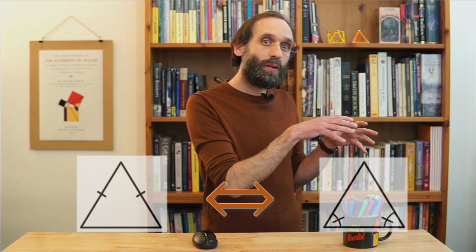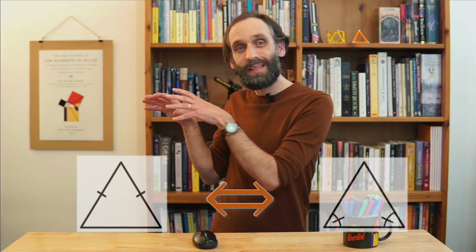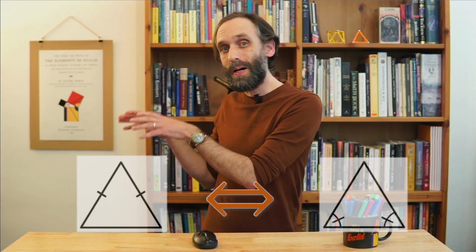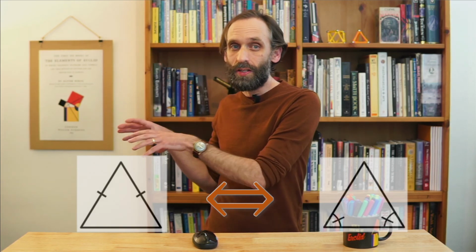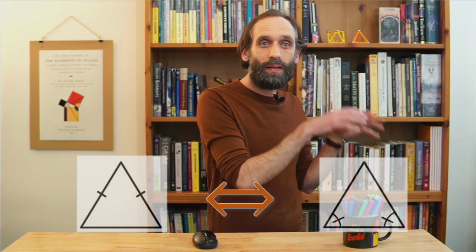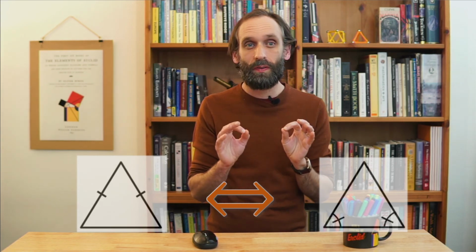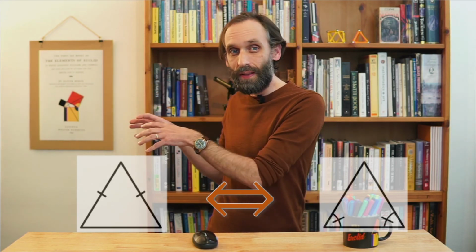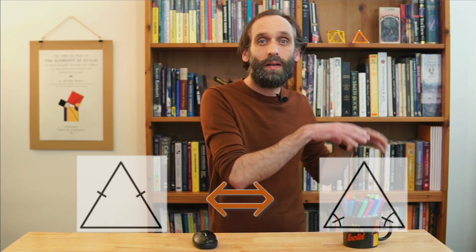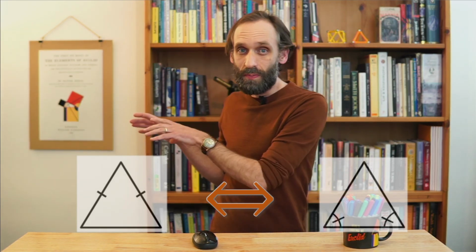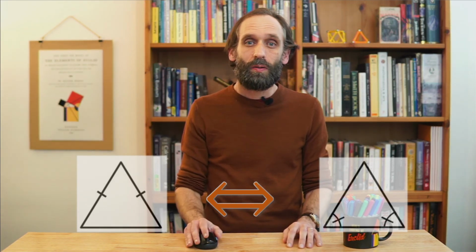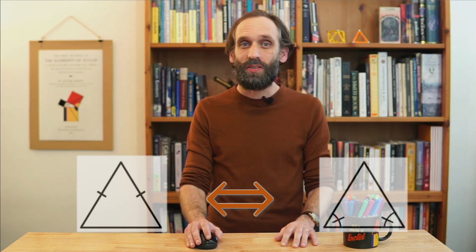And if you have a triangle with two angles equal, then the sides opposite those two angles must also be equal. This one implies this one, and this one implies this one. Now, in order to prove this logical equivalence, you have to prove that given this, this must be true, and given this, this must be true. Okay, so we'll get to that in the next unit.